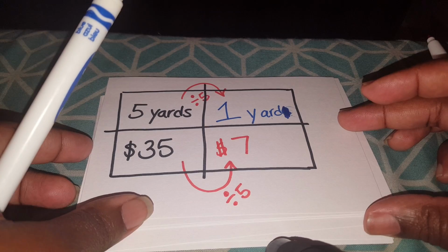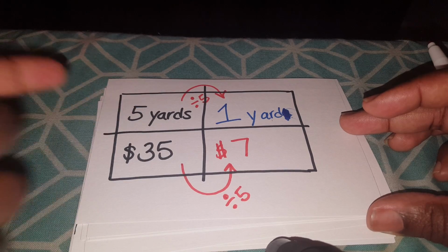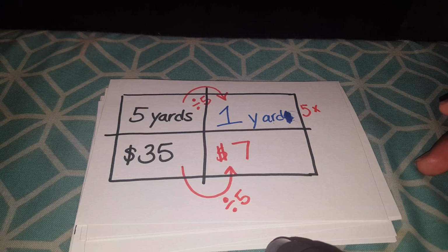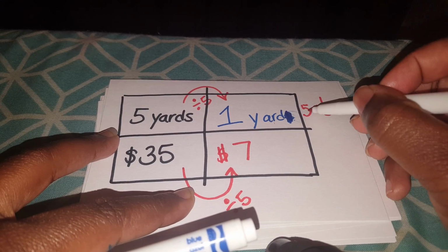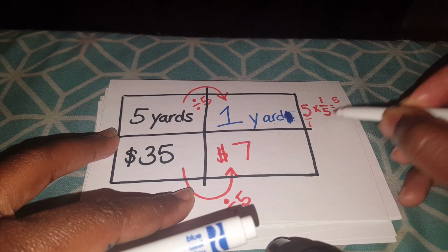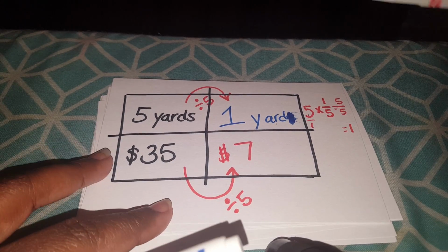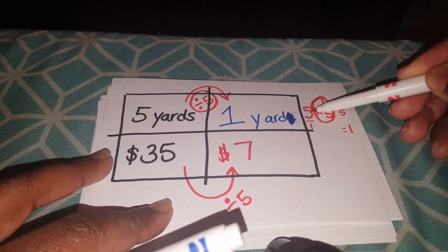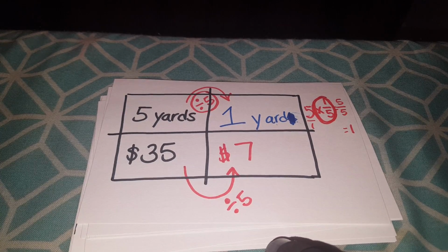I could have also, and this is starting that 7th grade thinking, I could have also said, hey, 5 times, if I flip that 5 and use the multiplicative inverse, 5 times 1/5, I can say, hey, 5, put that 5 over 1. 5 times 1 equals 5. 1 times 5 equals 5. 5 over 5 equals 1. So remember, dividing by 5 is the same thing as multiplying by 1/5. This information is going to be useful when we are working with the fractions a little bit later.